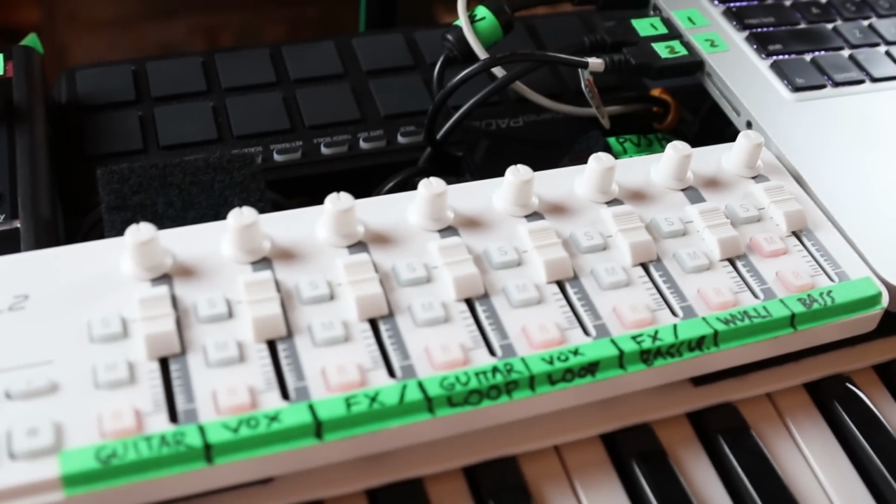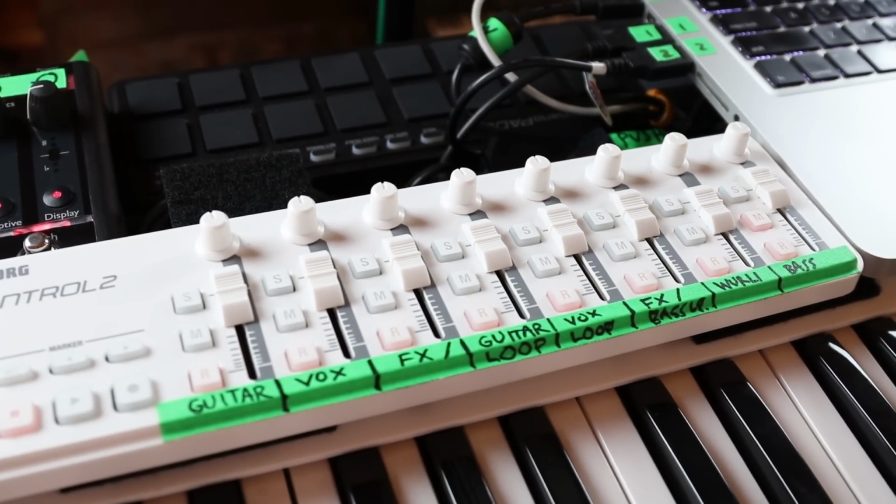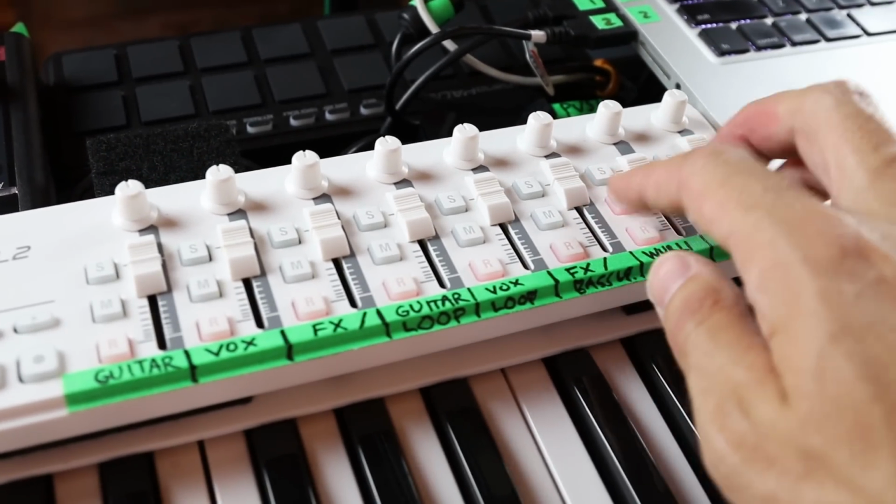Next up is the Korg nanoKONTROL 2. This gets used as a mixer for Ableton, and I use it also for quick muting and unmuting of tracks.